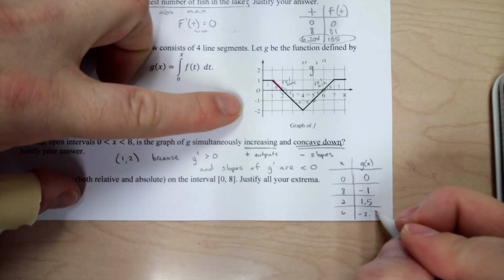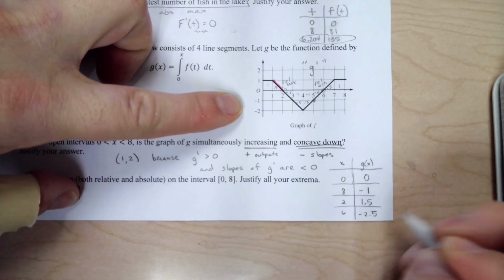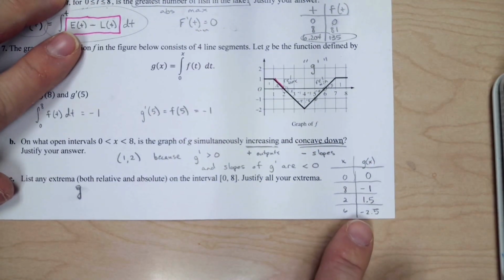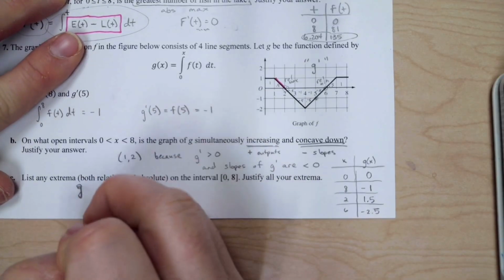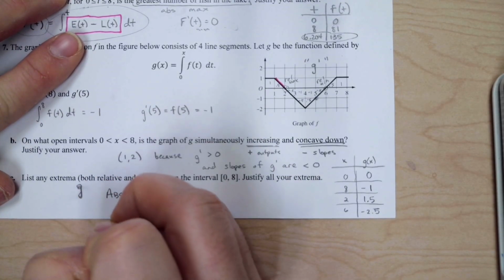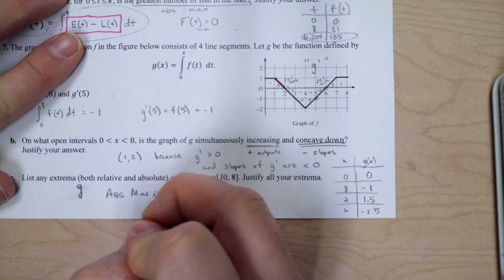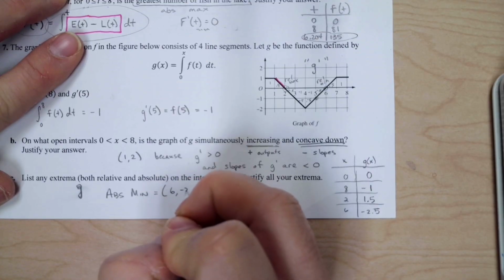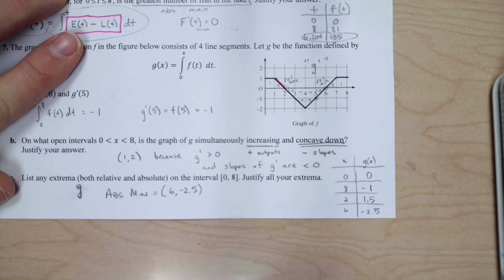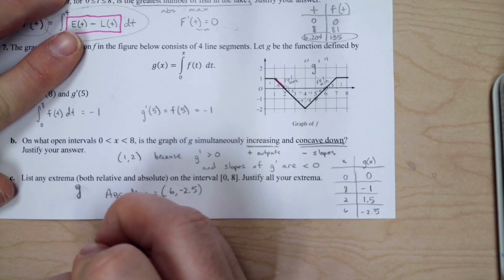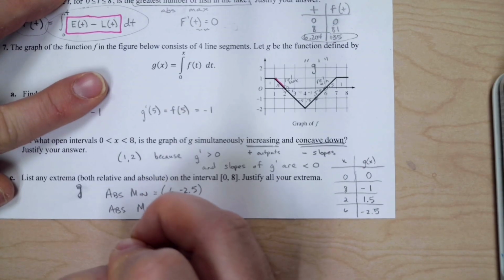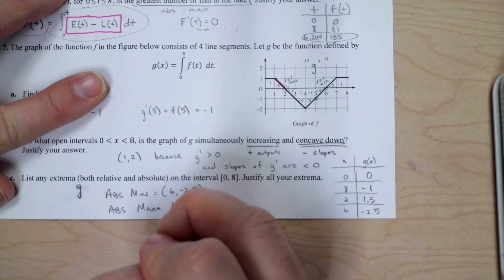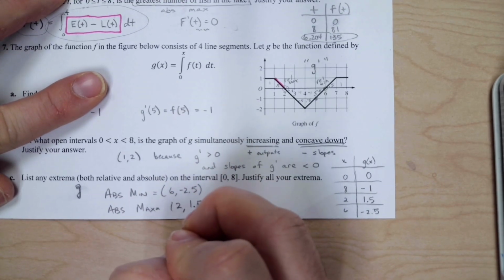So I think it's pretty clear. Here's what we got. I see an absolute min, and that is at 6, negative 2.5. I see an absolute max, and that is at 2, 1.5.